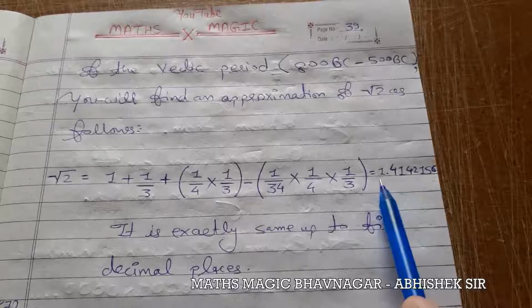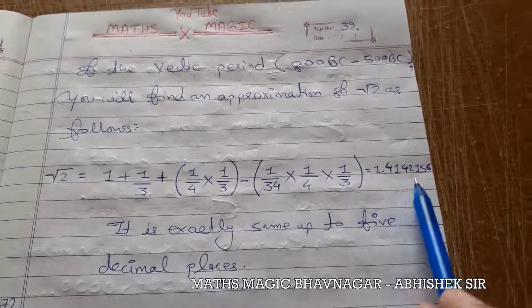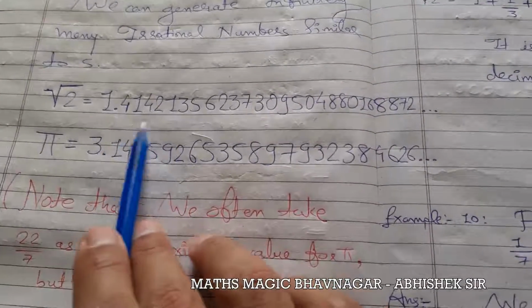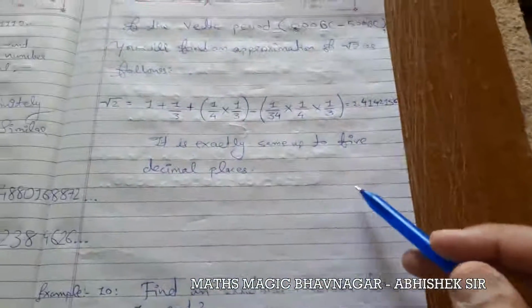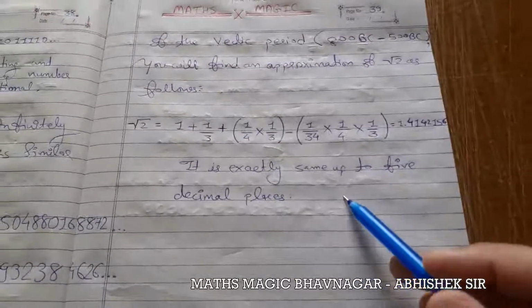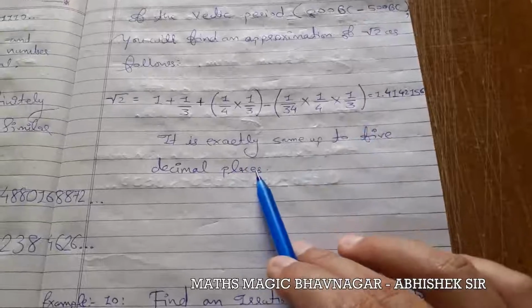Here we can see that the digits 1.41421, five decimal places, are the same as 1.41421 obtained in modern times with the latest equipment in the mathematical field. So it is exactly the same up to 5 decimal places.